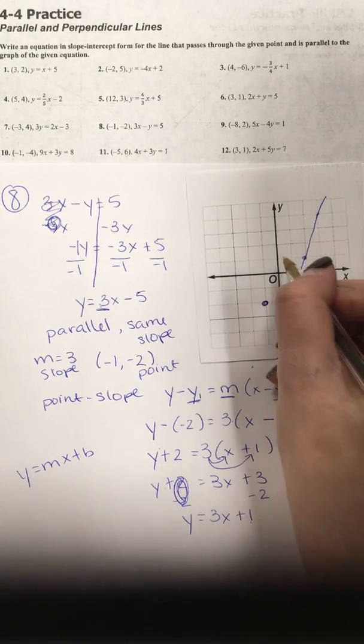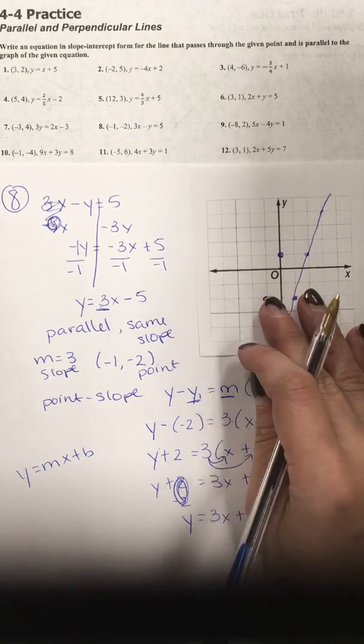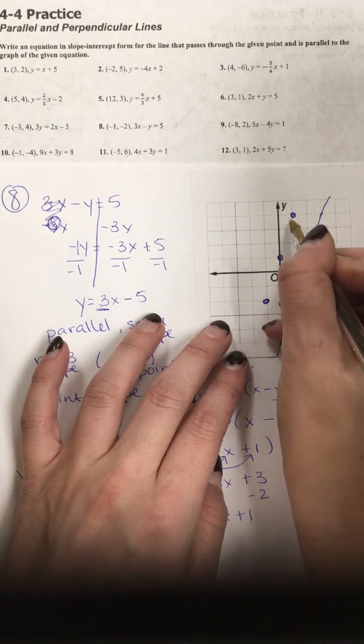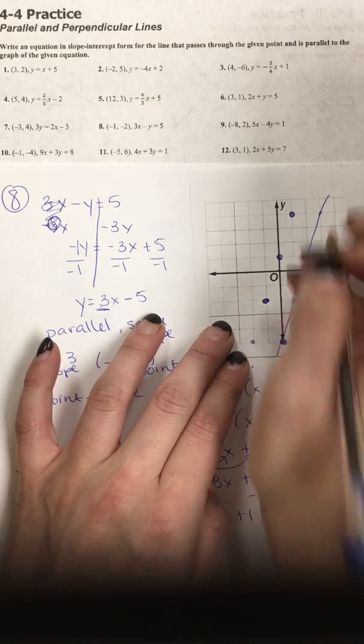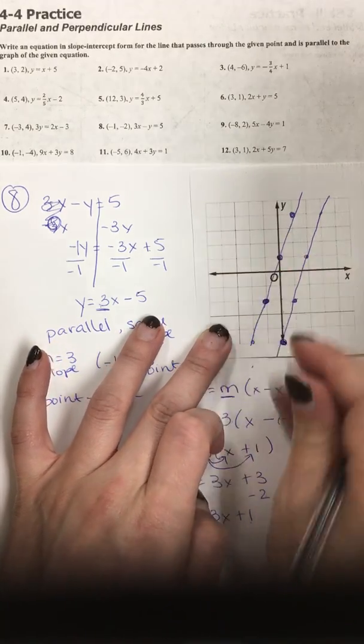My y-intercept is plus 1, and my slope is the same. It's 3 over 1. So I can go up 3 over 1. I can go down 3 over 1. Hey, it hits. And so that's why I know that these two lines are parallel.